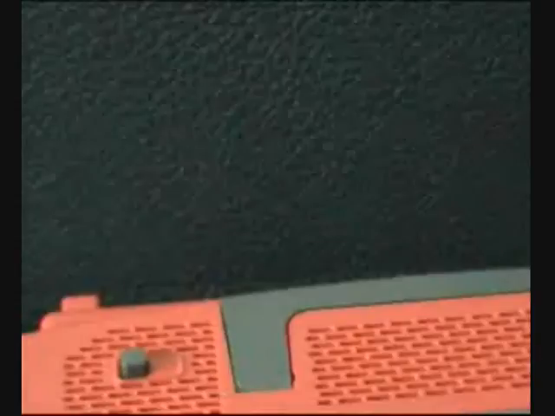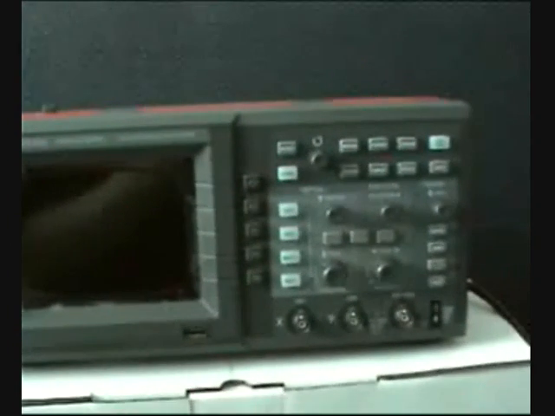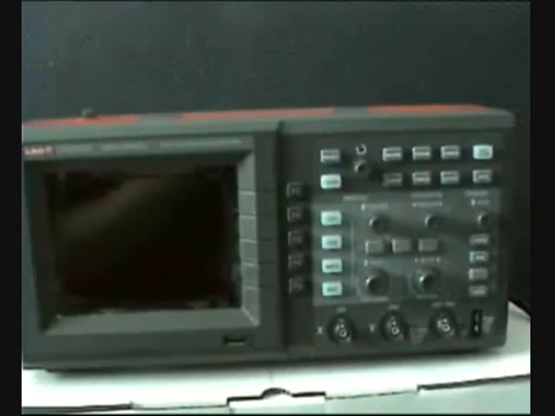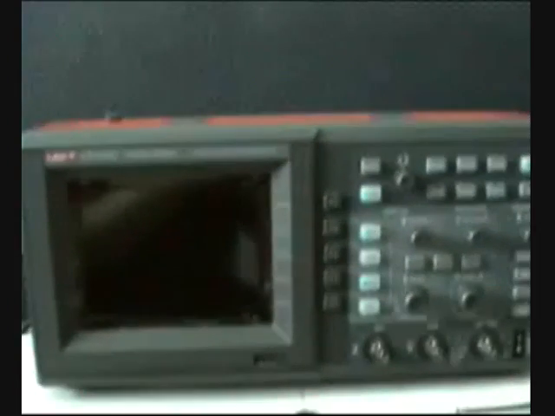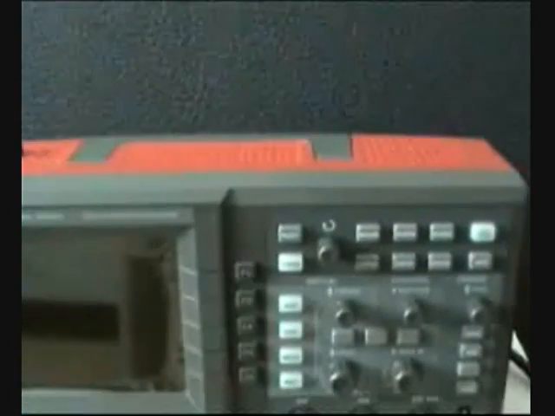Here in DGC we have for you today the high class multimeters in UNI-T, and this is the DSO digital storage oscilloscope, the UT2102, that is a 100 megahertz 500 MS per second digital storage oscilloscope.